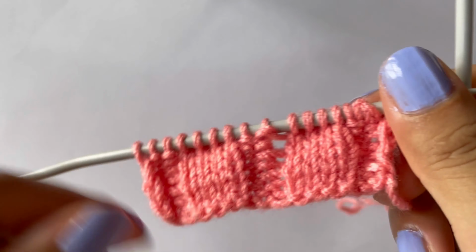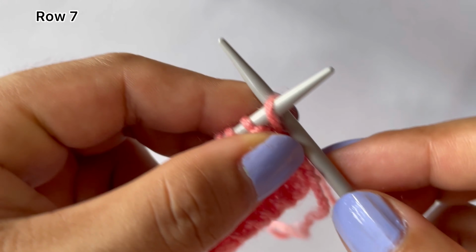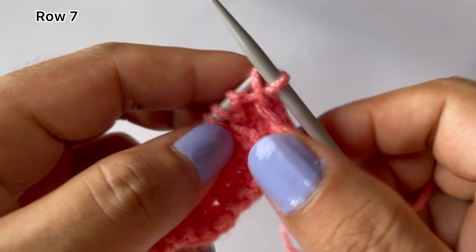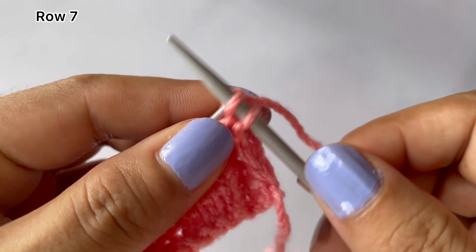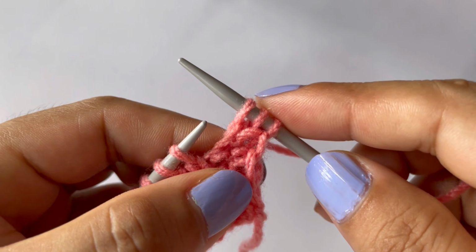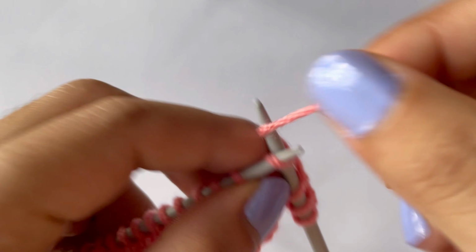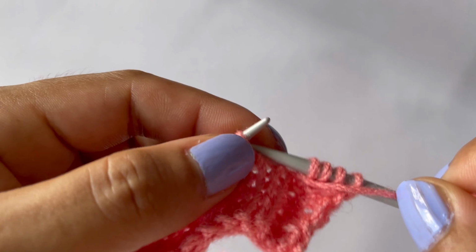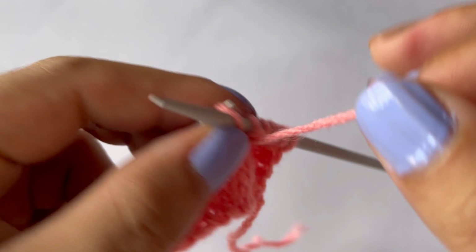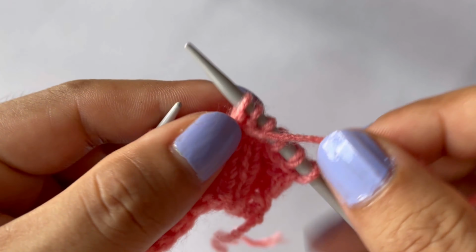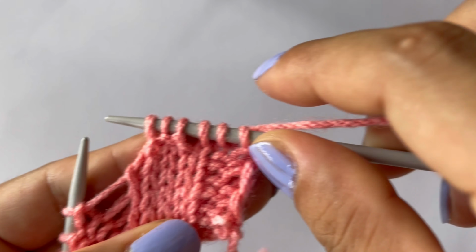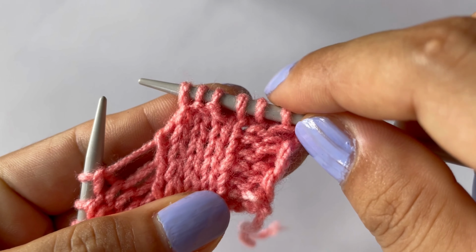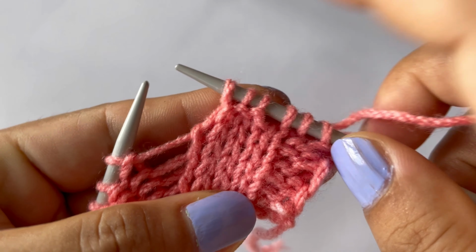On row 7 your edge stitch, knit through the back loop and start the repeat from here, knit 3, 1 2 and then this one, knit 3, purl 2, purl this 2, 1 2 and knit 1. That's the repeat from here to here, knit 3, 1 2 3, purl 2 and knit 1.